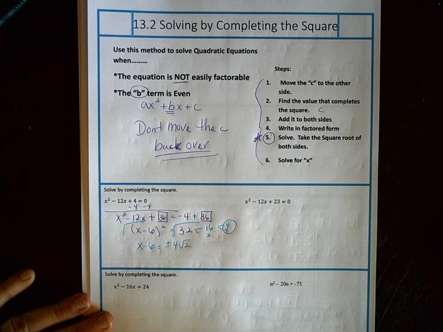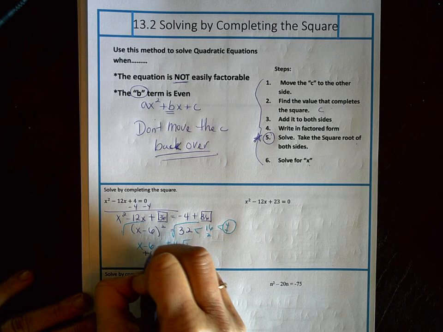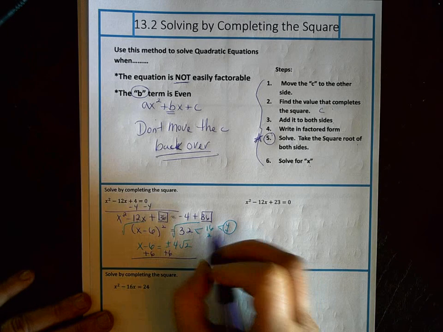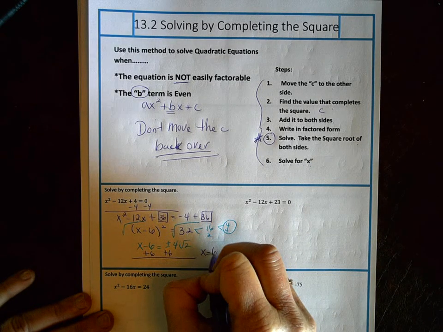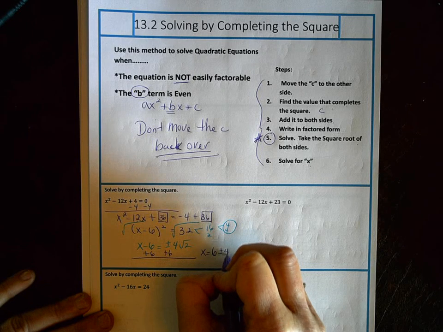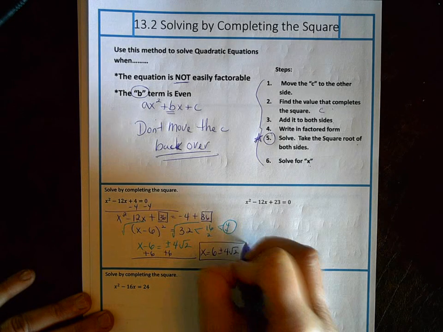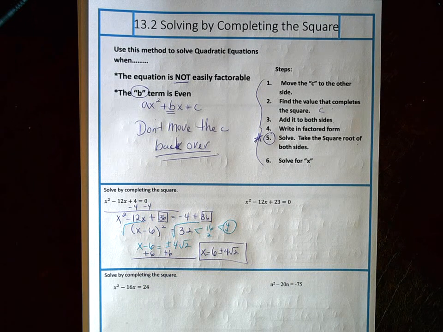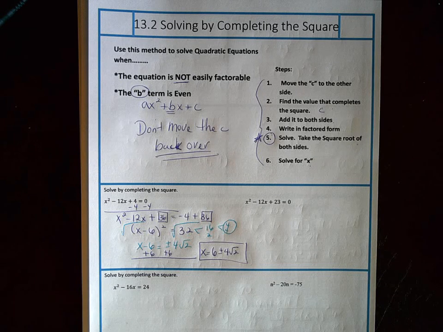Now I have to solve for x. To get x by itself, I have to add 6. Okay, I'm going to be picky about this. Your answer should always have the real number plus or minus the radical. The radical should always be at the end. You cannot add those because they're not like terms. So it's always a real number plus or minus radical, if it still is a radical.